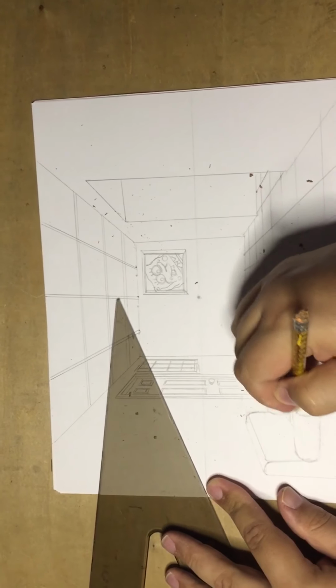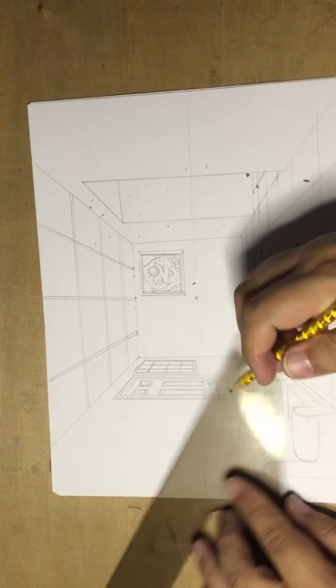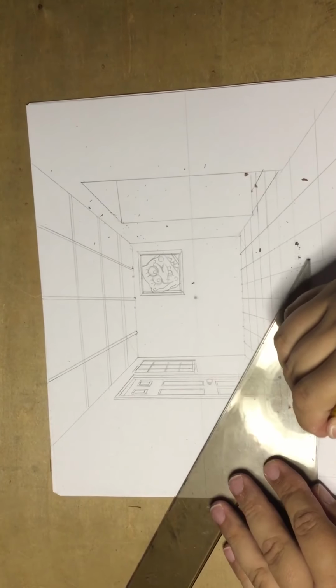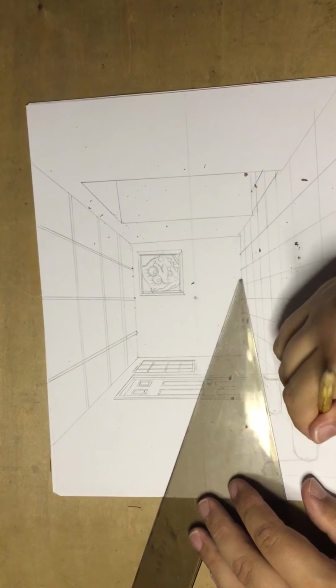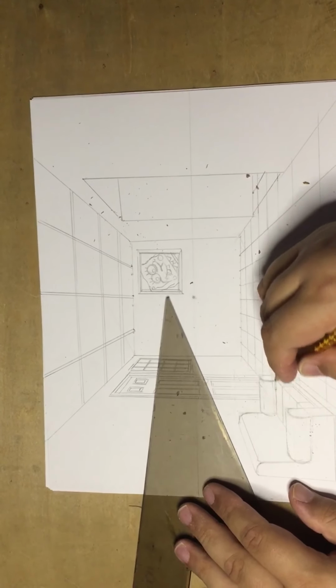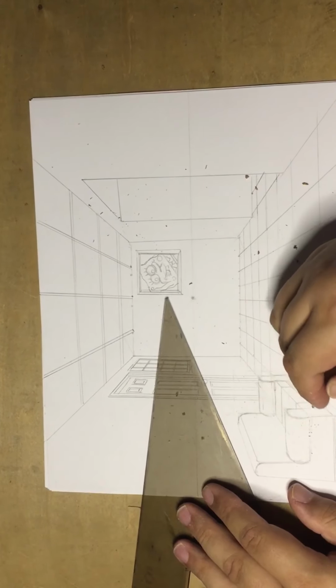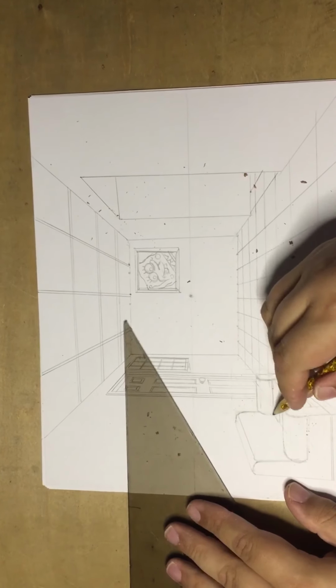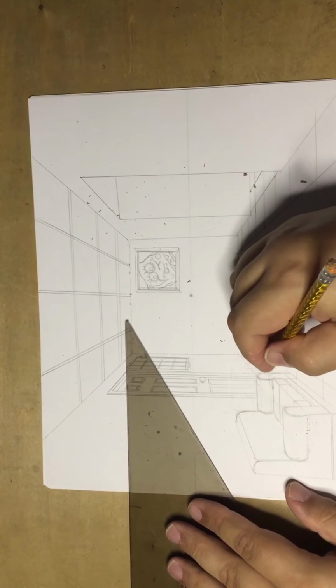Again, round out those edges. Straighten up your lines. And, pretty soon, without too much work, you've got a somewhat realistic looking couch.